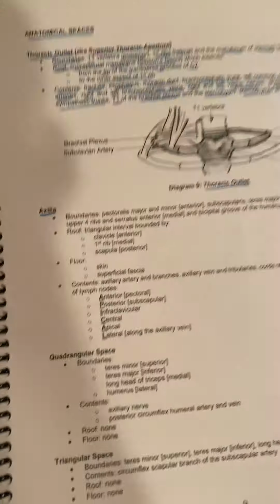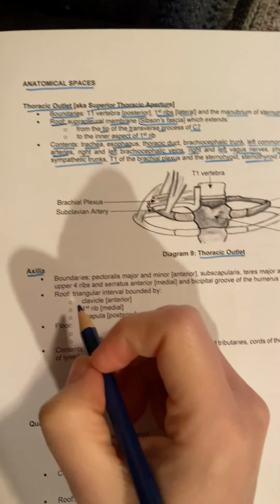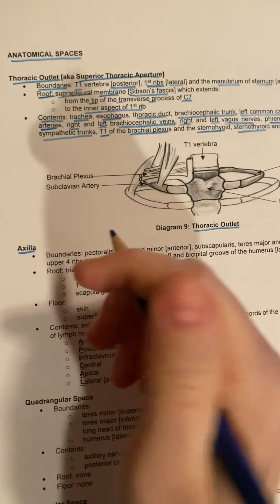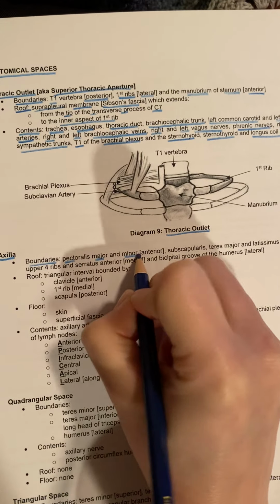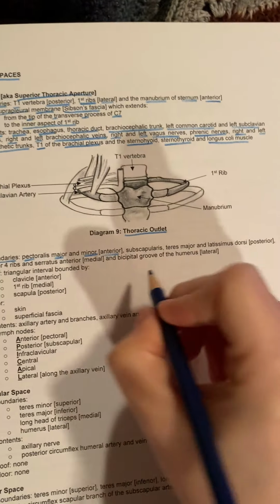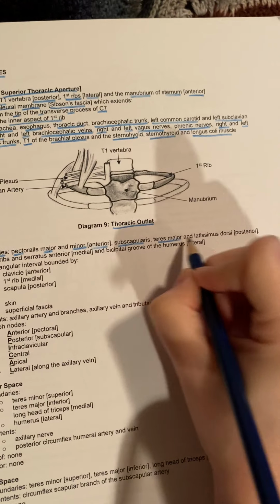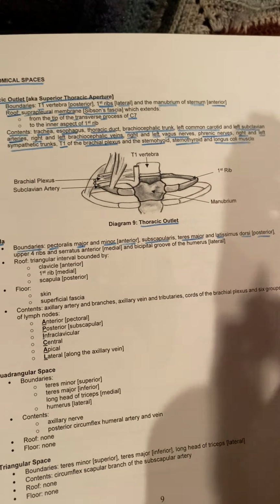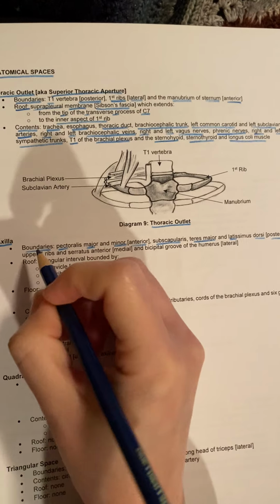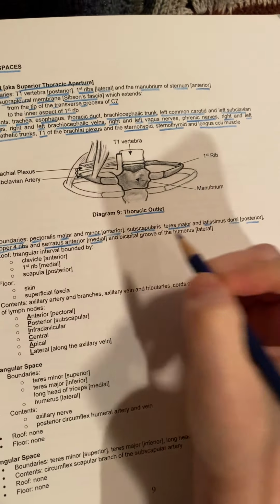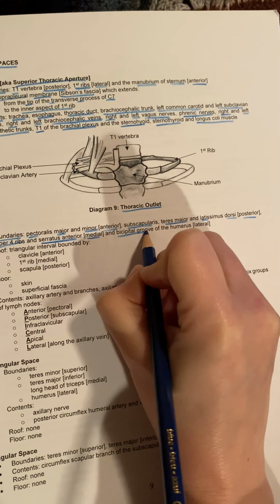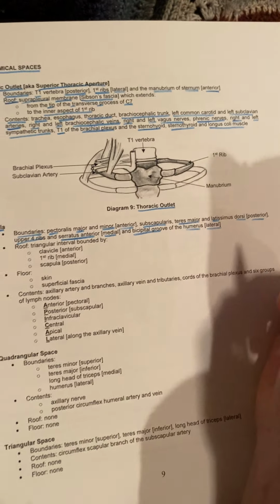Axilla. Might not make it through this page by the 10-minute mark, so might have to go over on this one. The boundaries of the axilla or armpit are pec major and minor for the anterior boundary, subscapularis, teres major, lat dorsi for the posterior boundary of the axilla, upper four ribs, serratus anterior for the medial boundary of the axilla, and bicipital groove of the humerus for the lateral boundary of the axilla.